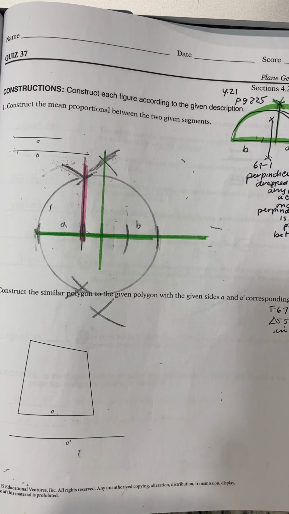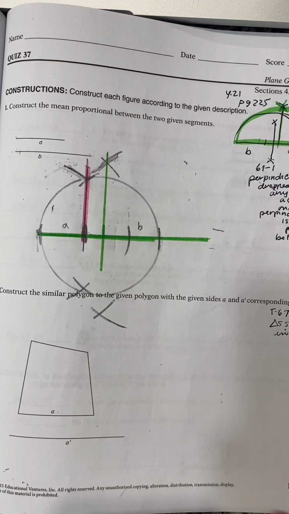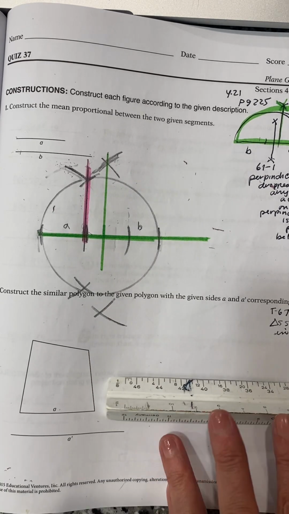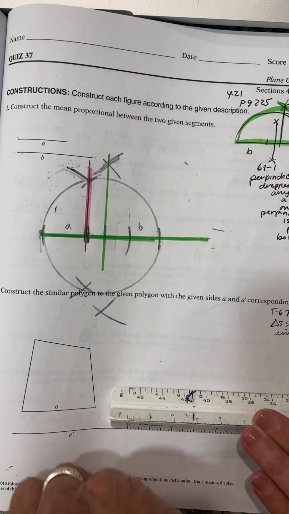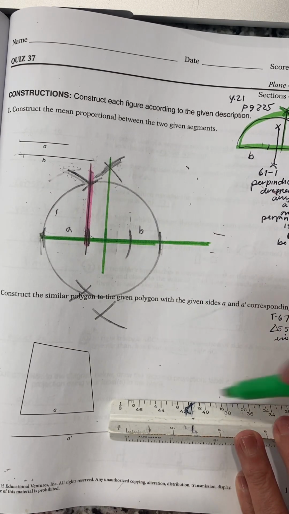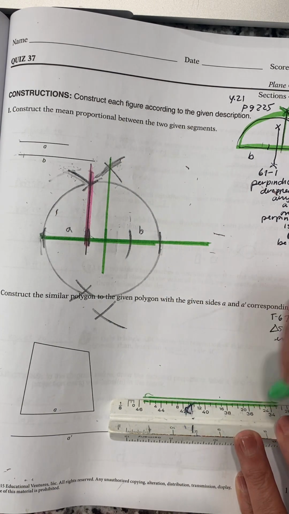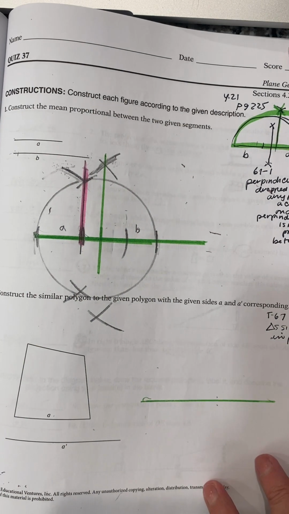So let's see. Okay. So construct the similar polygon to the given polygon with sides A and corresponding sides. So here you're going to have to make a line first. So let's make a line here. Sorry, we're going to make a line right here. So make your line. That's what I did there. So we'll see how this does. My line should have probably been a little bit lower, but anyway. And so let's measure out. I hope you can see the line.